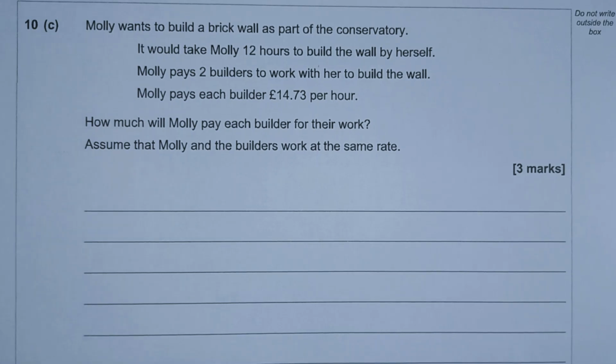And 10c. Molly wants to build a brick wall as part of the conservatory. It would take Molly 12 hours to build the wall by herself. Molly pays 2 builders to work with her to build the wall. Molly pays each builder £14.73 per hour. How much will Molly pay each builder for their work? Assume that Molly and the builders work at the same rate.